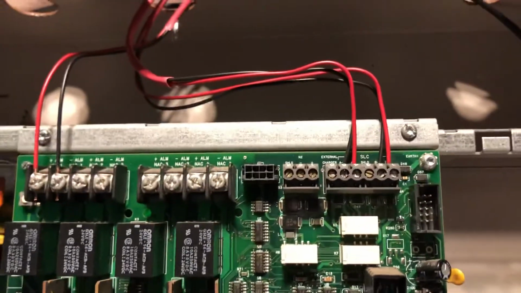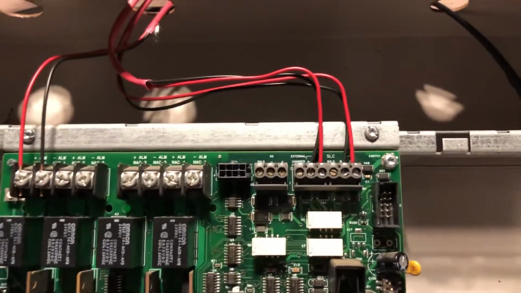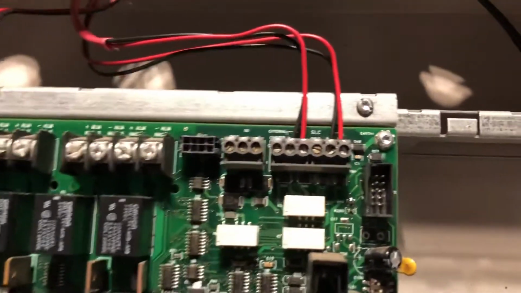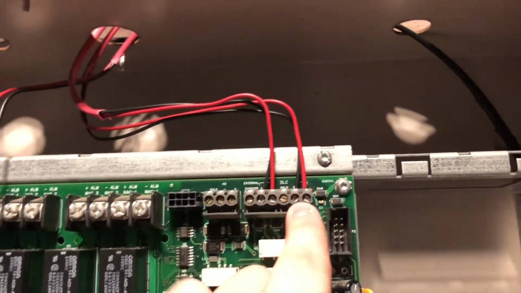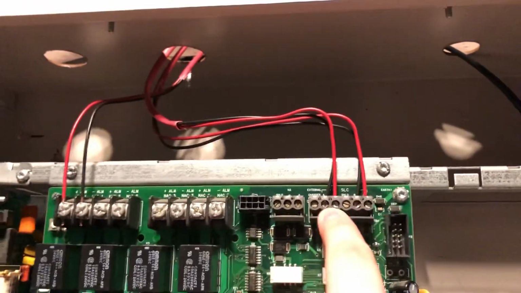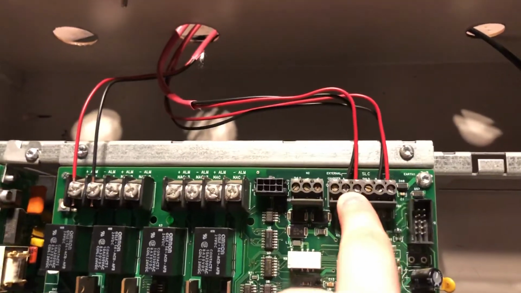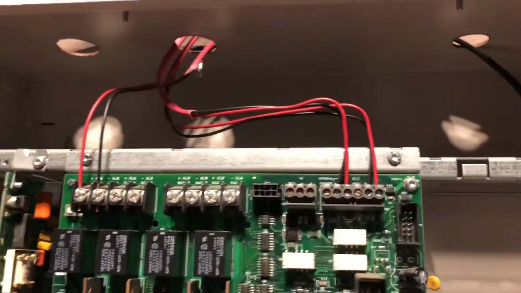So yeah, here's your N2 bus, so this goes to all the cards and enunciators on the system. Here's your SLC. Here's what you will use if you just do a Class B SLC, and if you're doing a Class A SLC like I am, you will have the return go into here.